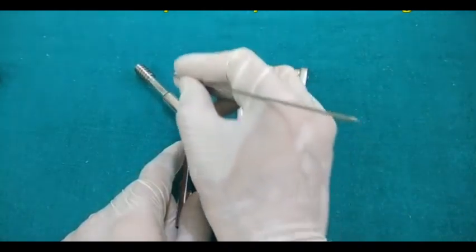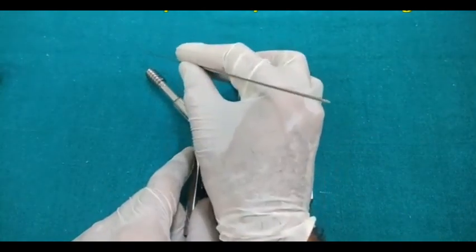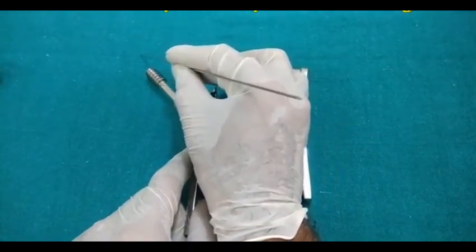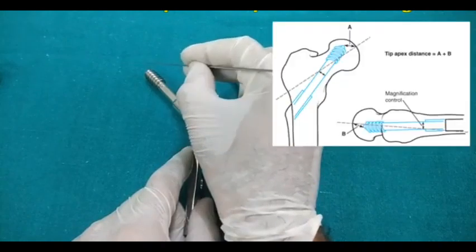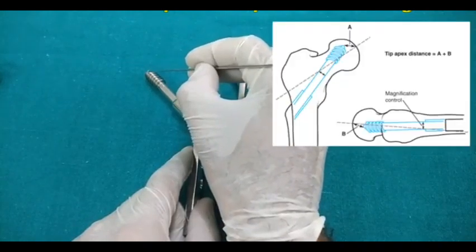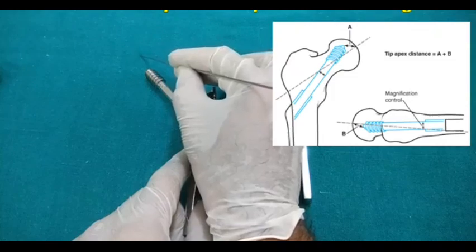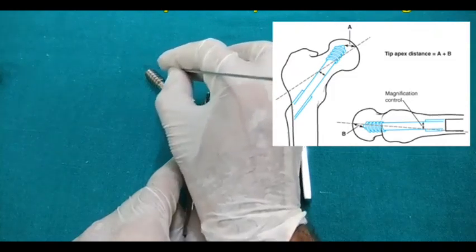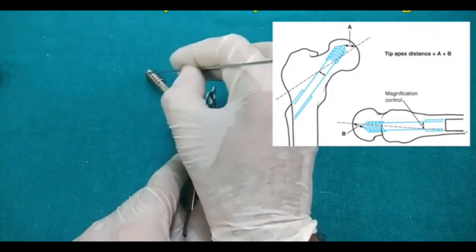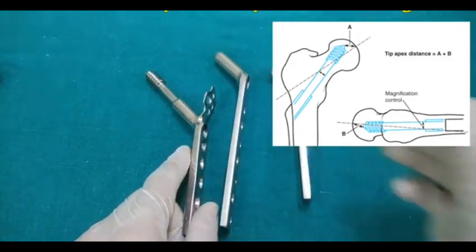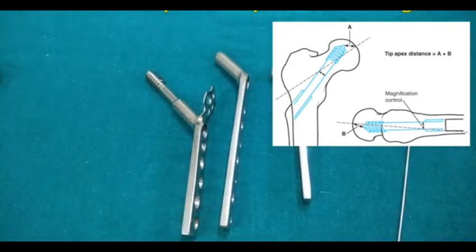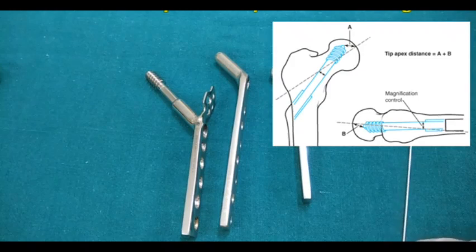You measure from the tip of the implant to the apex of the head of the femur, the center in the cartilaginous portion. If you measure this distance in the AP and lateral views, the sum of the TAD, AP and lateral, should be less than 25 mm, then only it will not fail. If it is more than 25 mm, the failure rate of DHS is high.